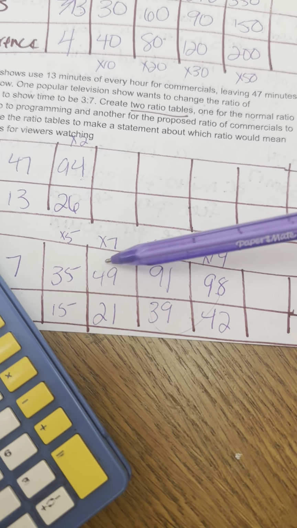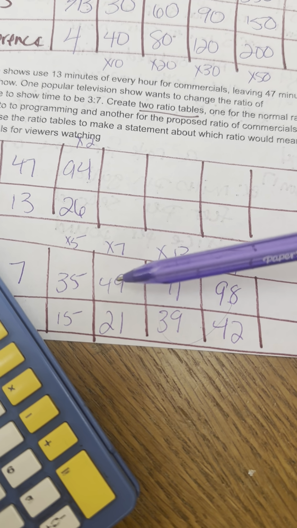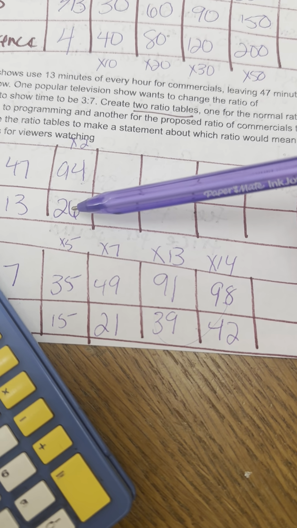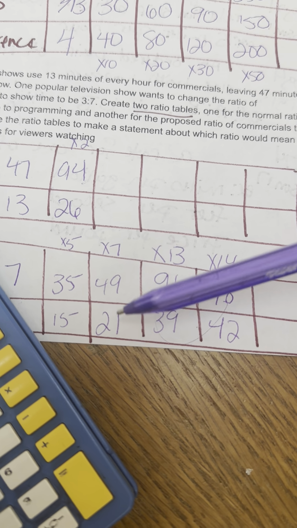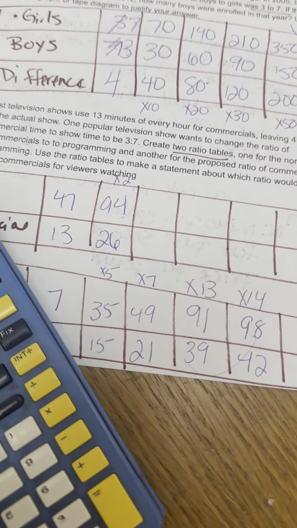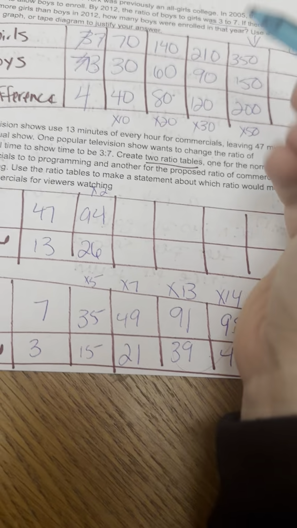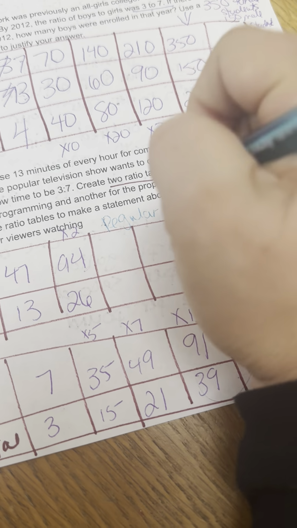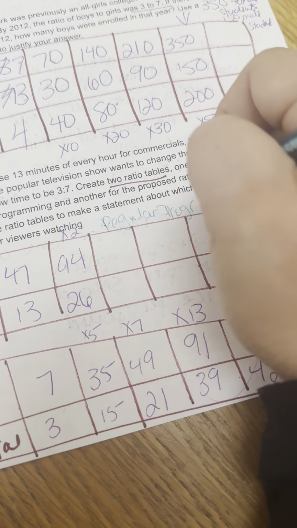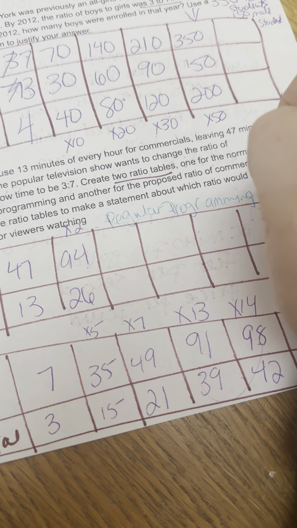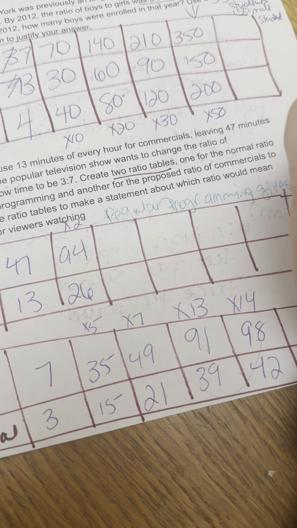And even if I'm looking at this times 7, I have similar values here and similar values here. So what we can learn from that is that the regular programming gives more viewing.